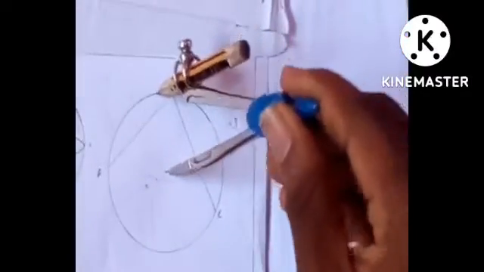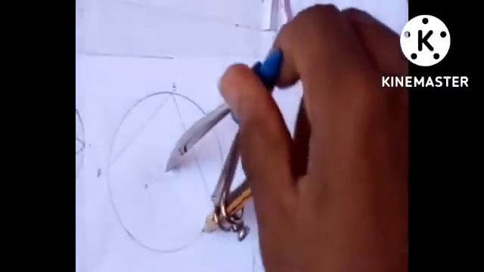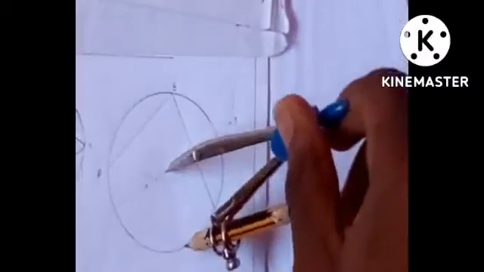You can see that if I redraw it, it will still trace out the part of the circle. So you can confirm that. You can see that it's still tracing out the part of the circle. So that means this is the center.